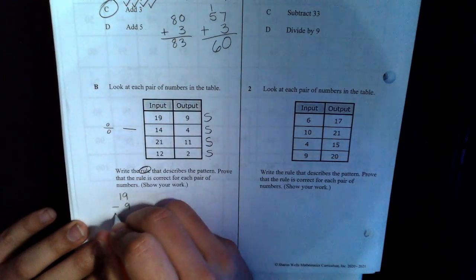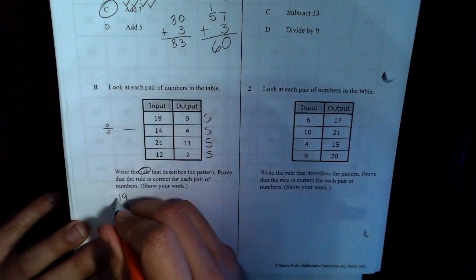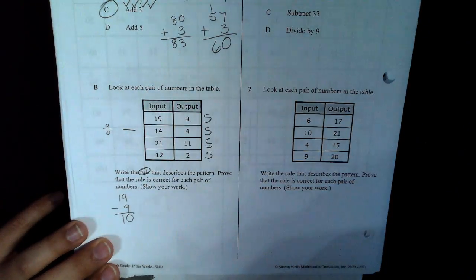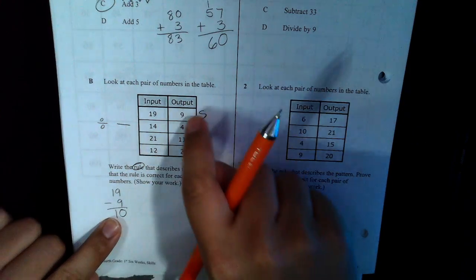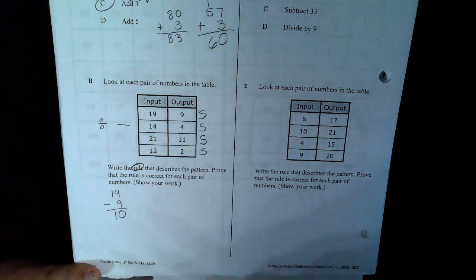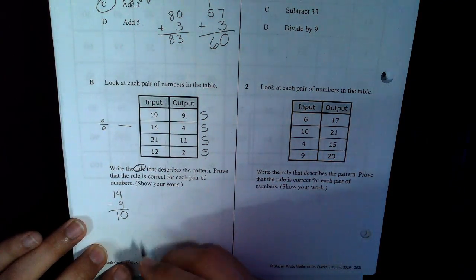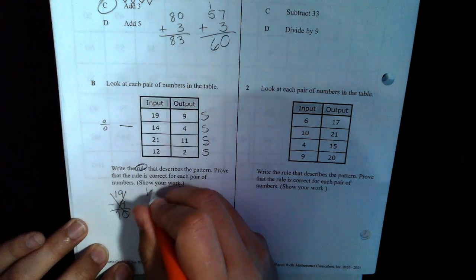19 minus 9. What's 9 minus 9? 0. And 1 minus nothing is 1. So I got 10. So it's not minus 9, but it is close. What could I take away? Okay, 1 more. So I don't take away 9, I take away what? 10. Okay, let's try 10.